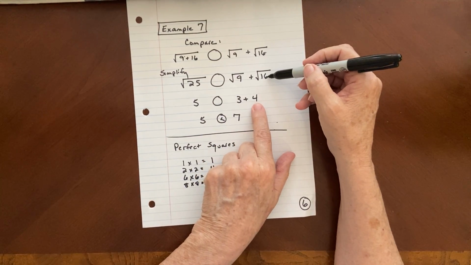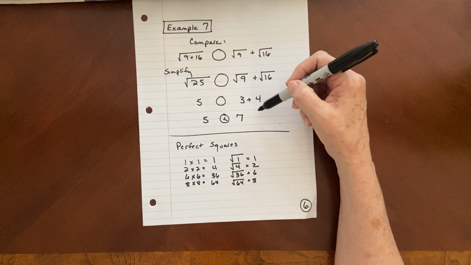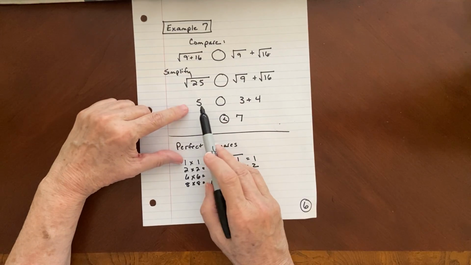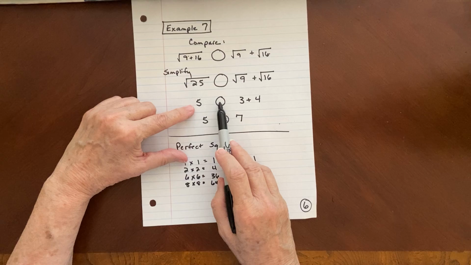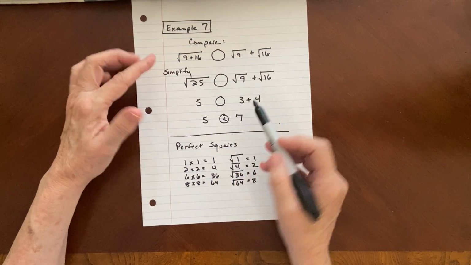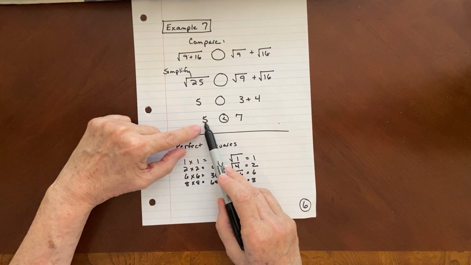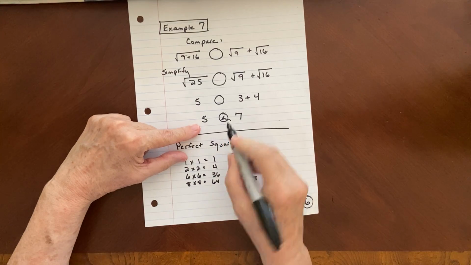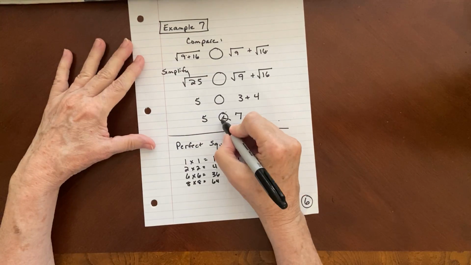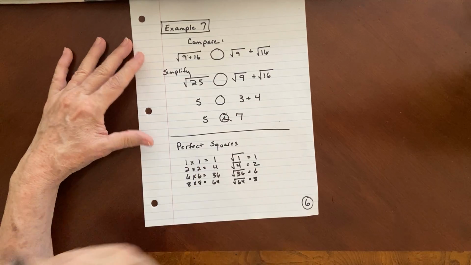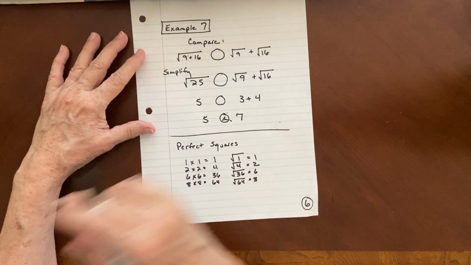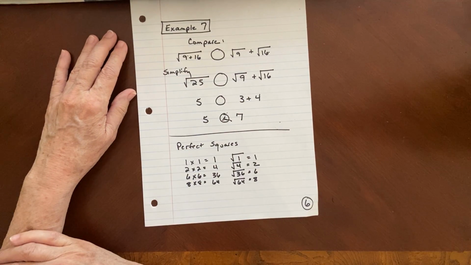Square root of 16, 4, right? So now I see that 5 is greater than, less than, or equal to 3 plus 4. Well, let's simplify again. 5 is less than 7. So you know that little tiny end points to the smaller number. The bigger side points to the bigger number. And I have my lesson.